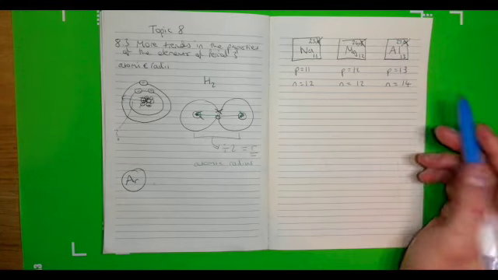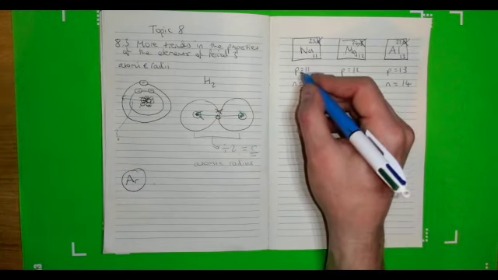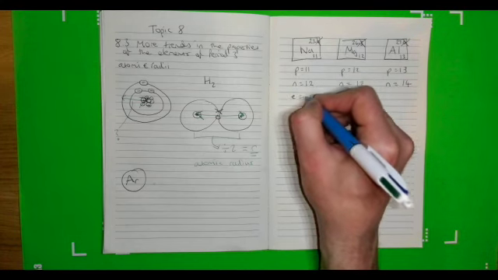And we've got the number of neutrons. And the number of electrons for any atom is the same as the number of protons.